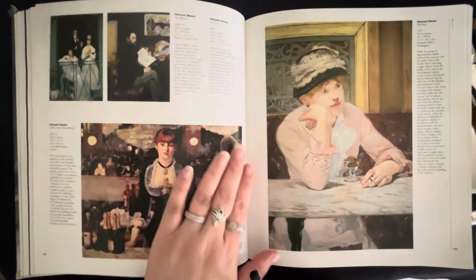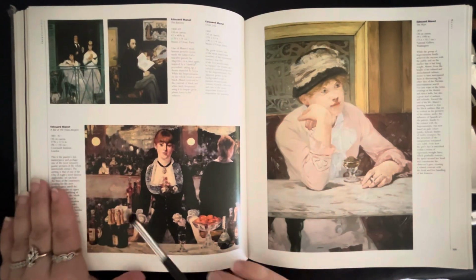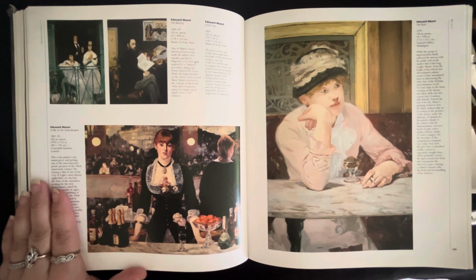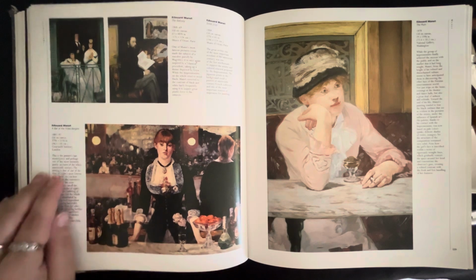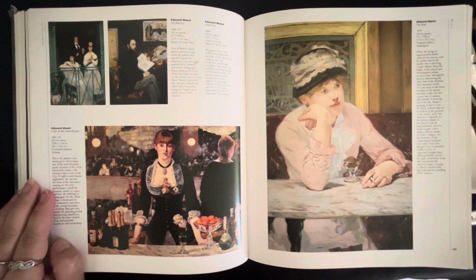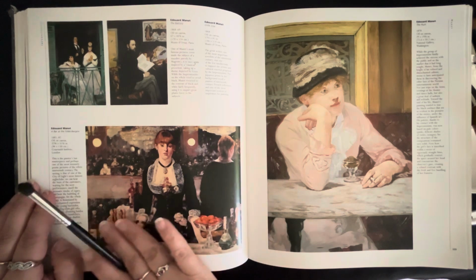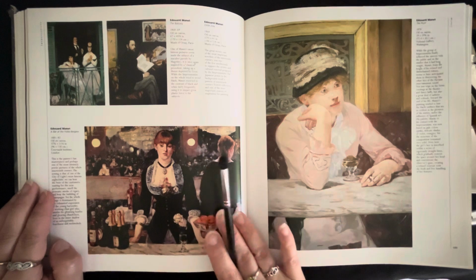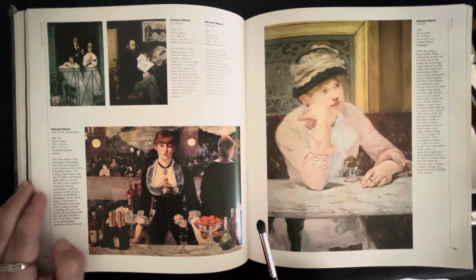This is the painting they just referenced. They refer to it here as the painter's last masterpiece, and perhaps one of the most intensely poetic pictures of the whole 19th century. Well, that's quite high praise. The setting is that of one of the City of Light's most famous nightclubs.